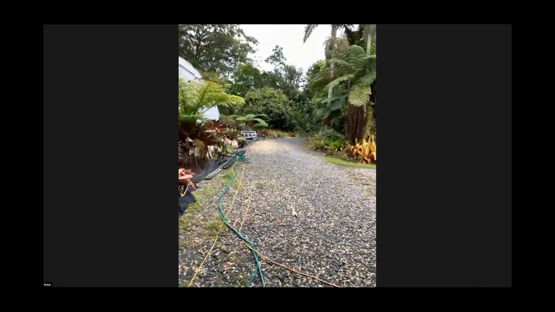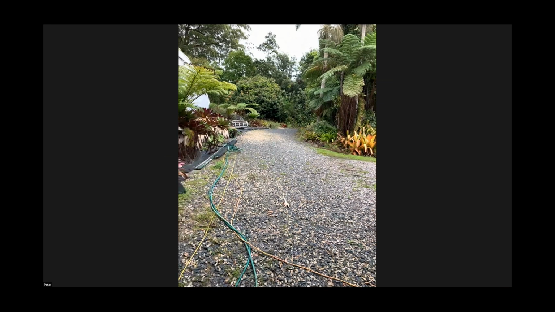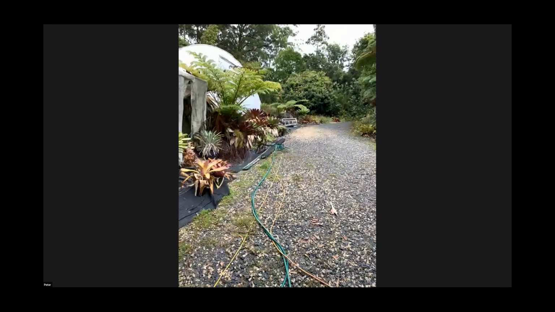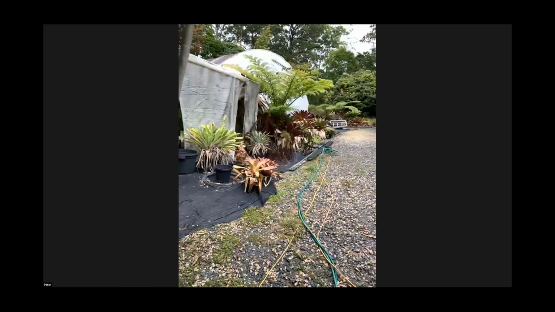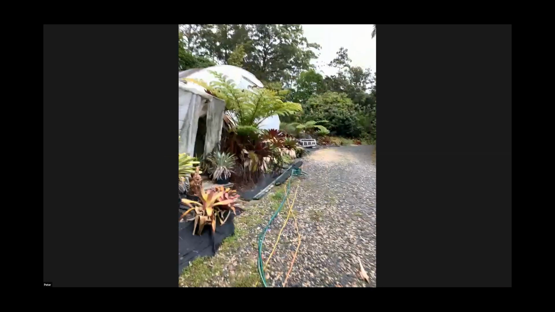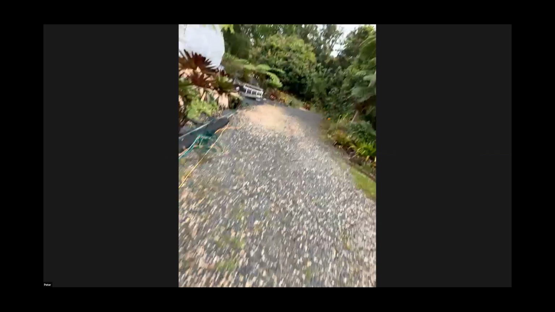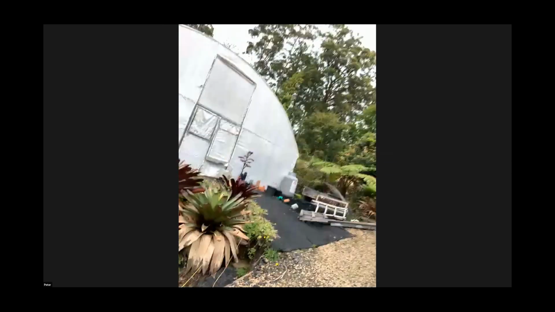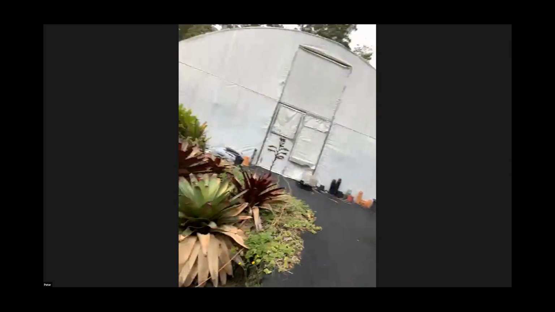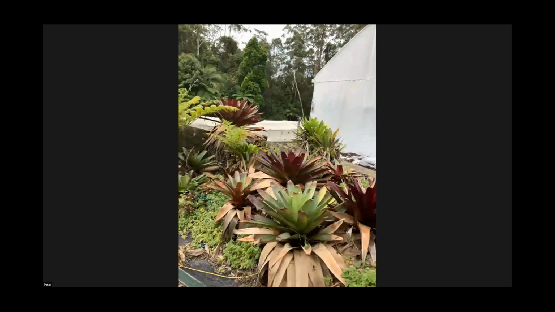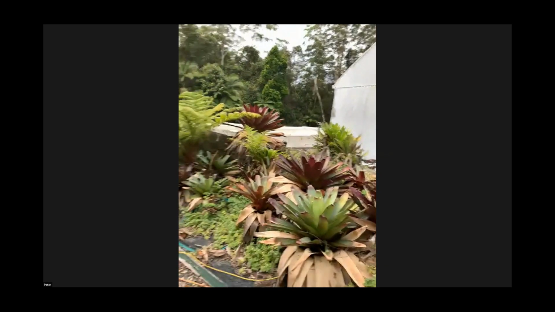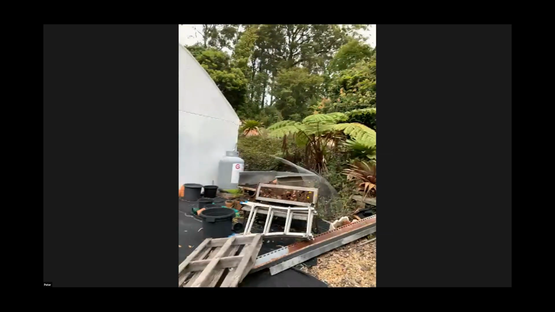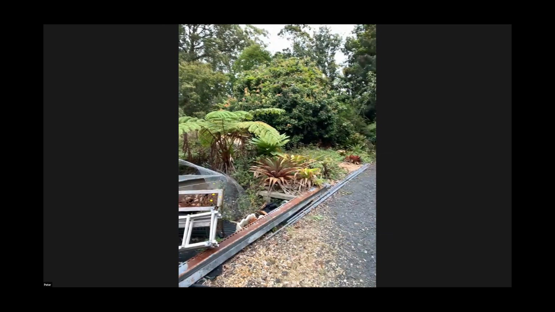I might go up and see if I can give you a bit of a look at my top Tillandsia house then, given the weather has turned nasty. So Alcantarias are everywhere in my place. There are a lot of them, a lot of very big ones up in other gardens as well, as you can see.